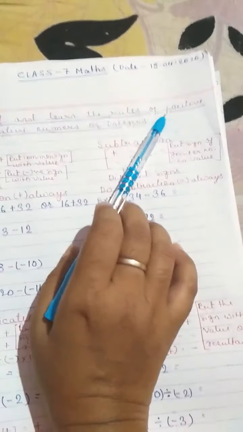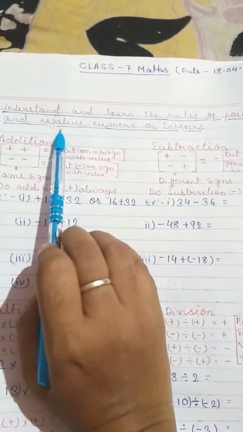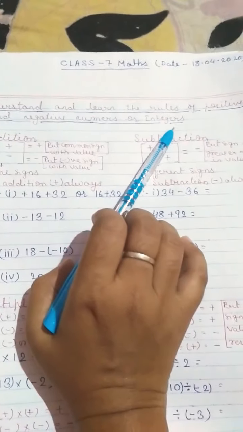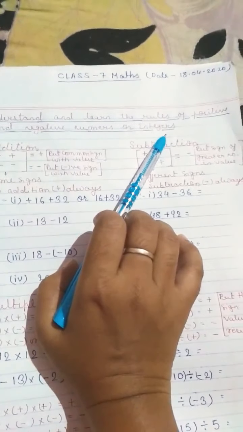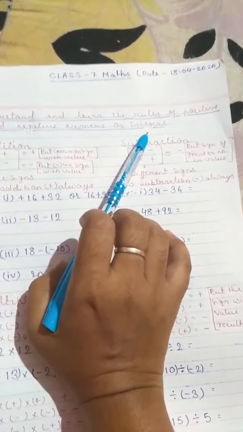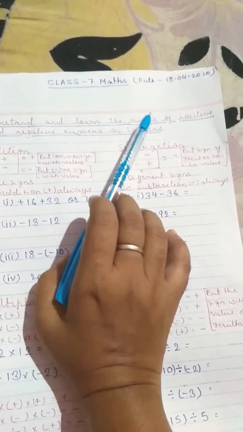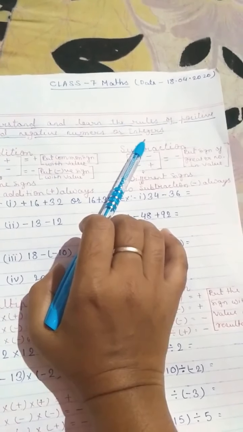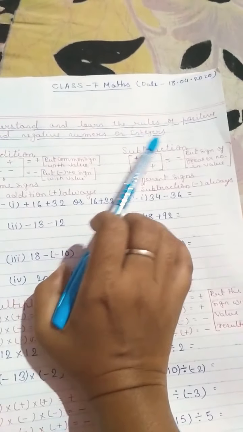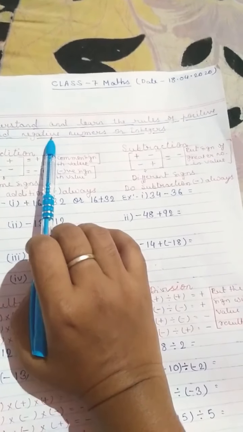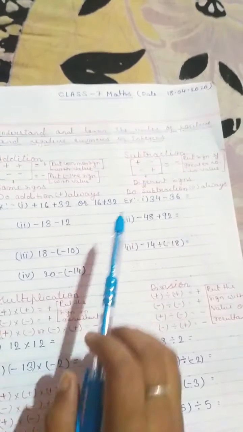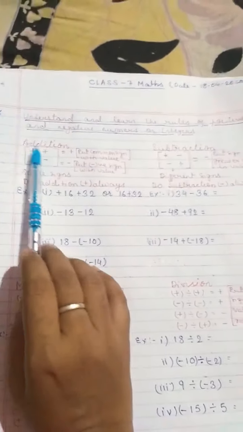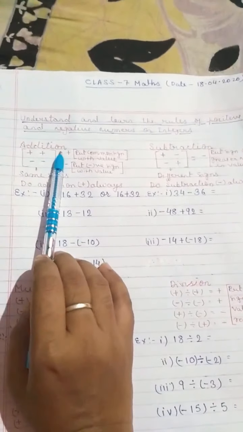Concept is: understand and learn the rules of positive and negative numbers, or integers. So in this video you can understand the rules of integers. That means how you can deal with the sign of positive and negative with numbers. So come on, first thing is addition.